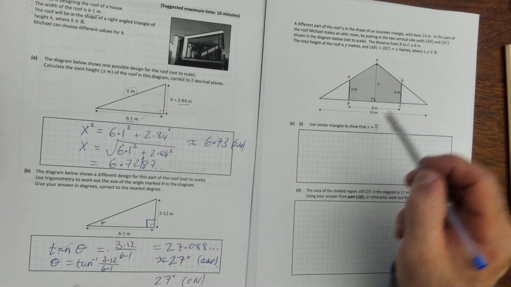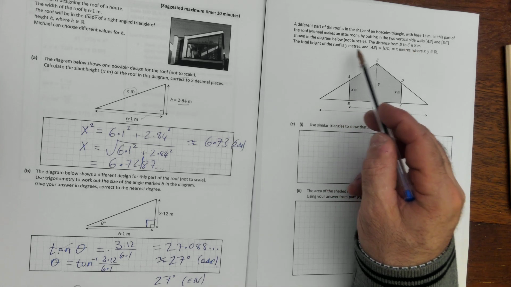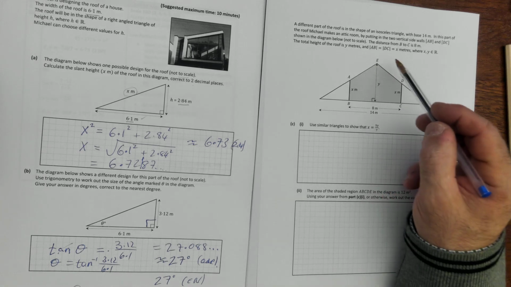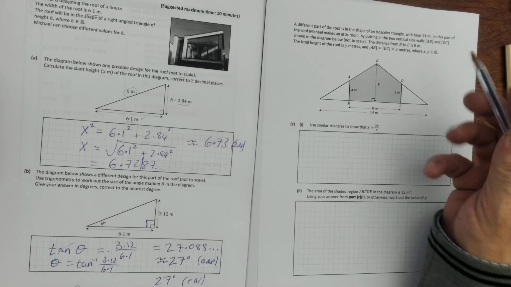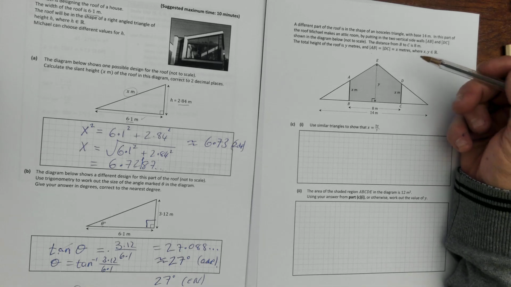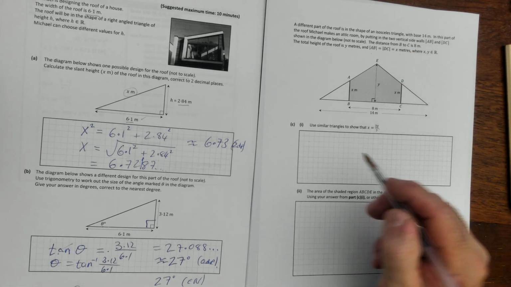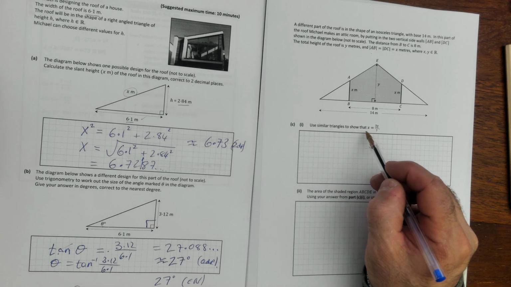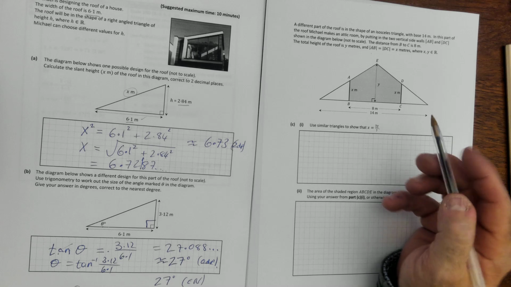The distance from B to C is 8 meters. And the total height of the roof is y meters here. Okay. So the rest of the information is causing you to split your attention because it's all given to you in the diagram. Okay, use similar triangles to show that x... Okay, so I'm not even going to talk about this. Let's go to similar triangles.